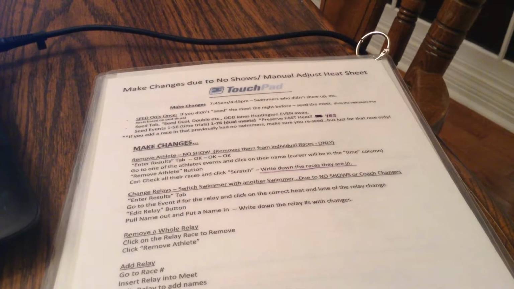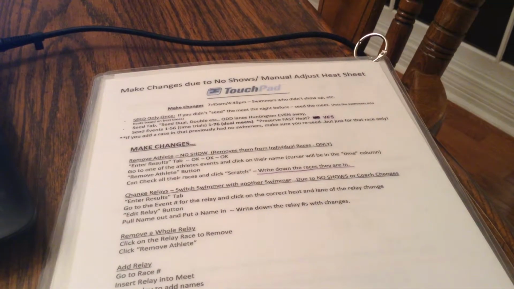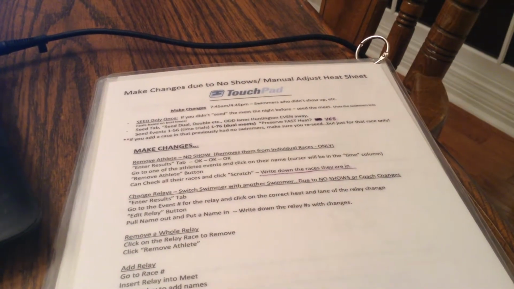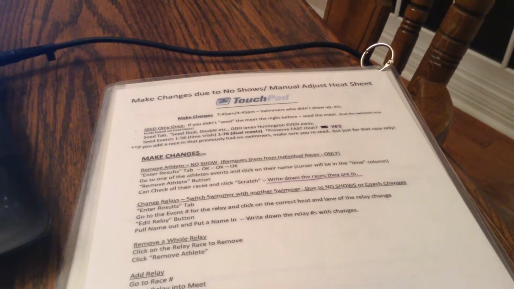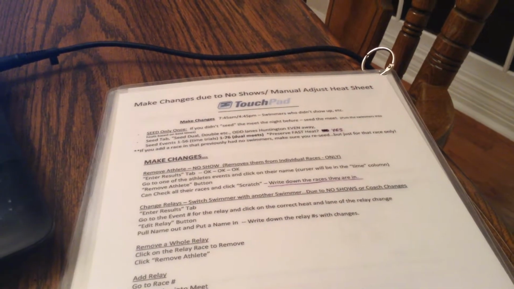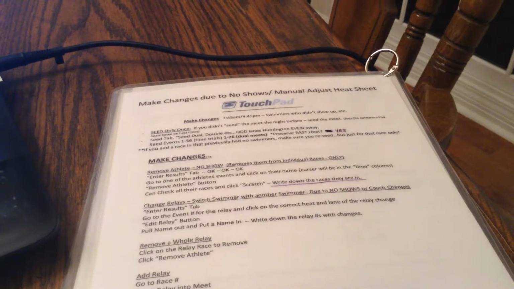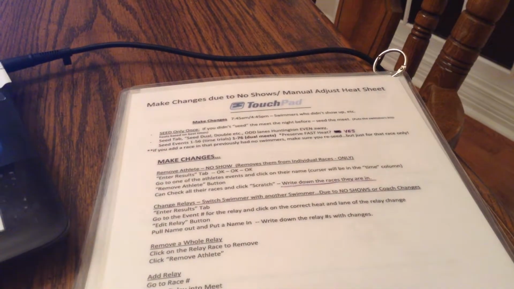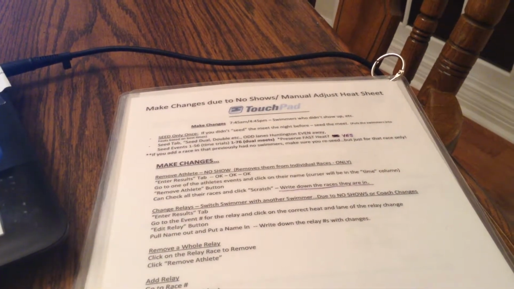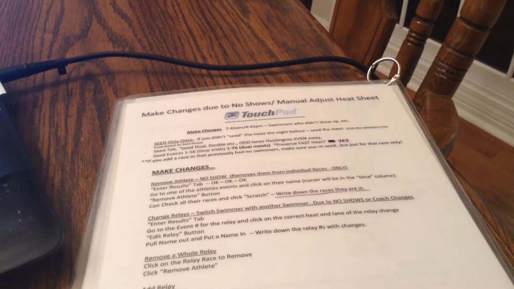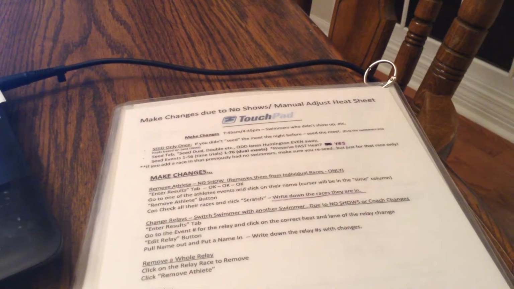7:45 a.m. on a Saturday meet and 4:45 on a Tuesday or Thursday meet. You have about a 15-minute window to make your changes before you need to begin printing heat sheets and lane line sheets for your timers. So all of this has to happen rather quickly.